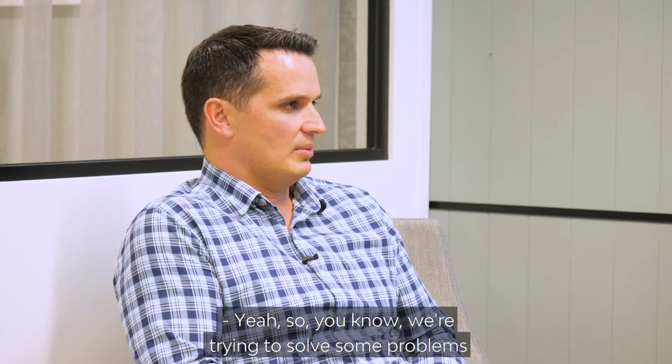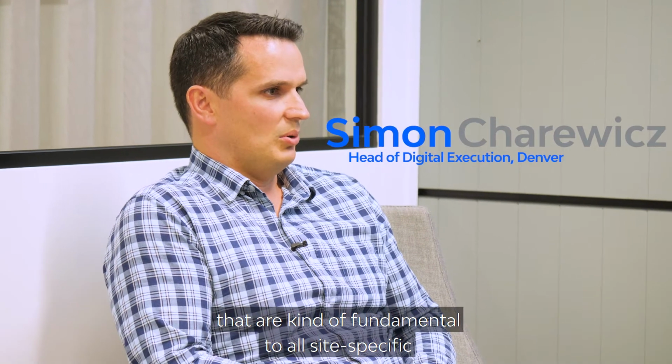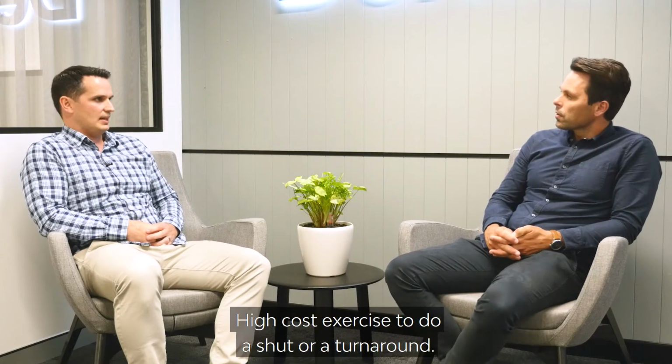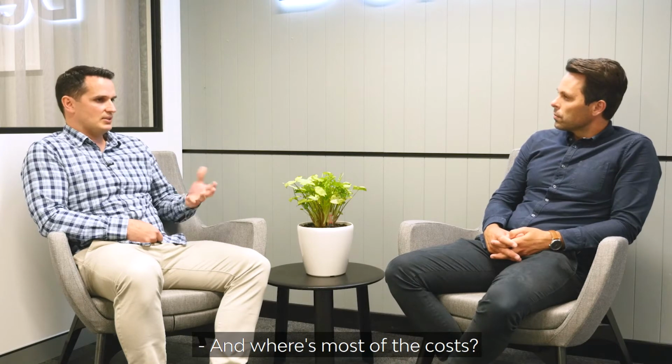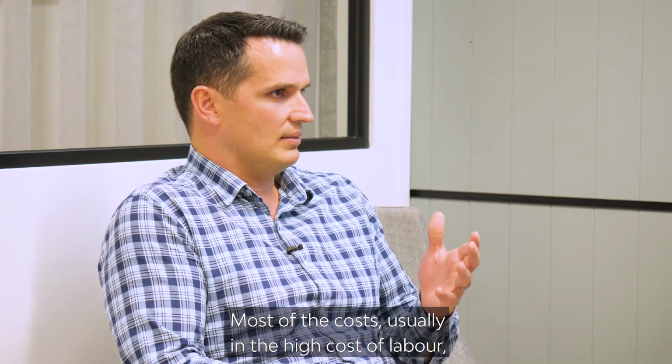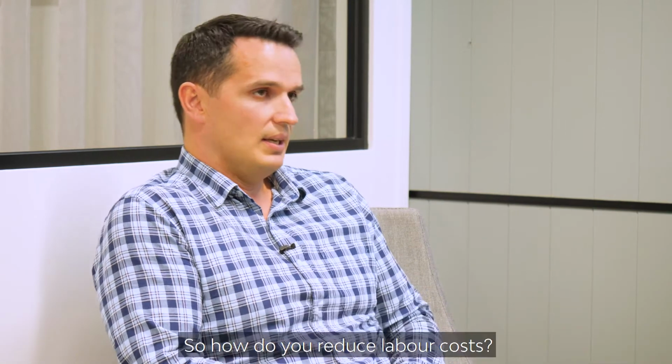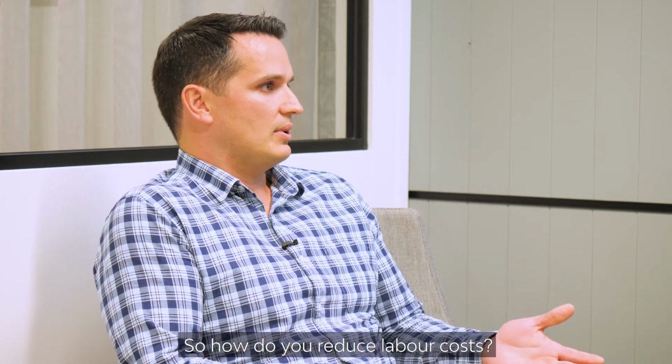We're trying to solve some problems that are kind of fundamental to all site-specific shutdowns, turnarounds. Right, high cost exercise to do a shut or a turnaround. And where's most of the costs? Most of the costs usually in the high cost of labour, particularly for Western countries. Right. So how do you reduce labour costs?